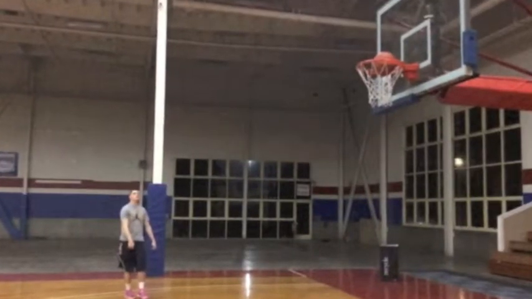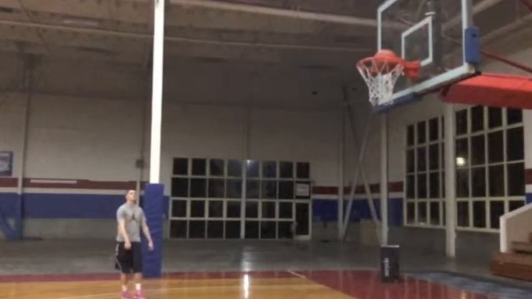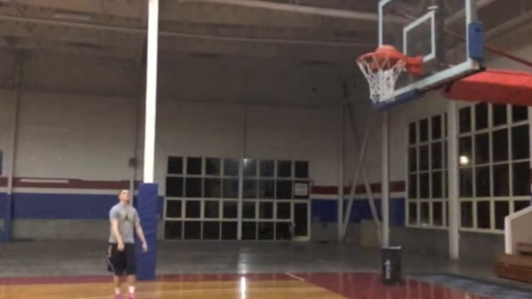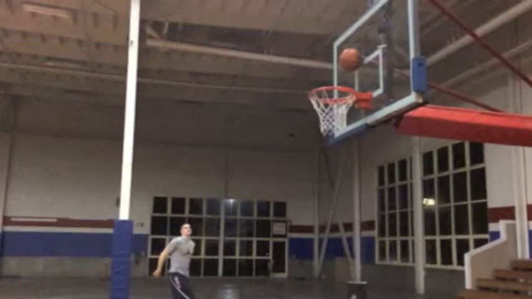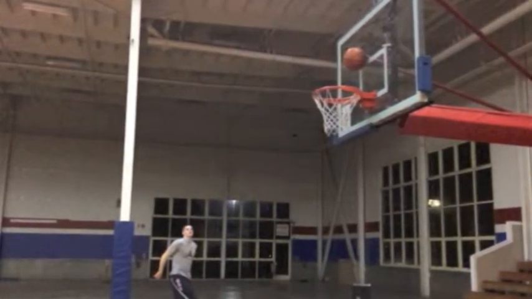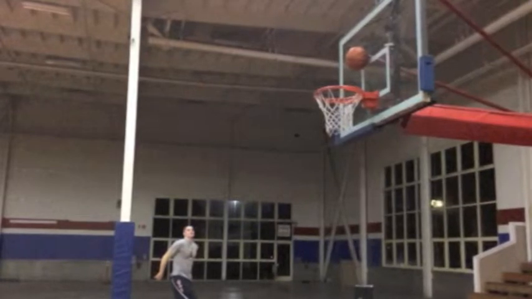Gravity is acting upon the ball to pull it back down, holding its speed back and bringing down its height. Also, when the ball hits the backboard, it is abruptly stopped and bounced back. And with the pull of gravity, it goes through the hoop.